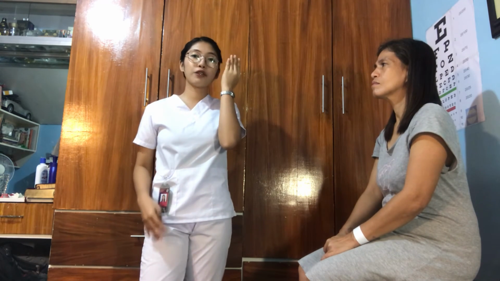So after performing that, we are now going to perform the confrontation test, which measures the peripheral visual fields of our patient. So to assess the peripheral visual fields of our patient, what we're going to do is ask our patient to close one of her eyes. Okay, after that, we are also going to close our eye, which is across the eye of the patient. And then we are going to ask our patient to identify the number of our fingers at the sides that are placed in the four visual fields.